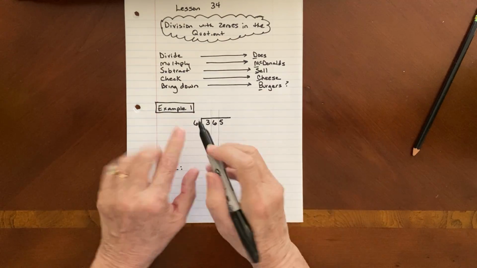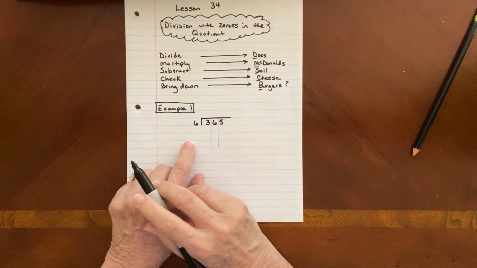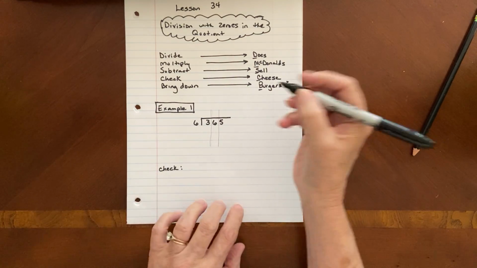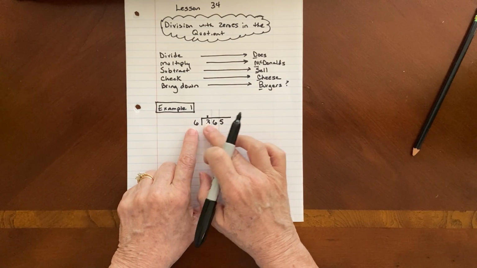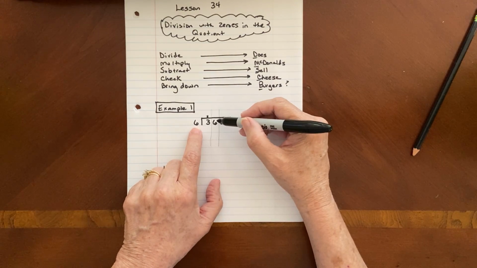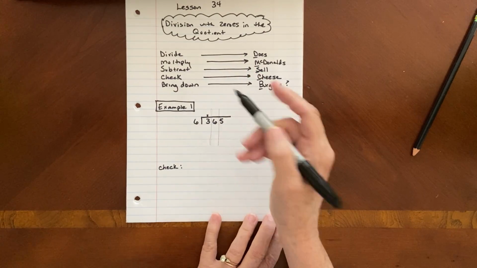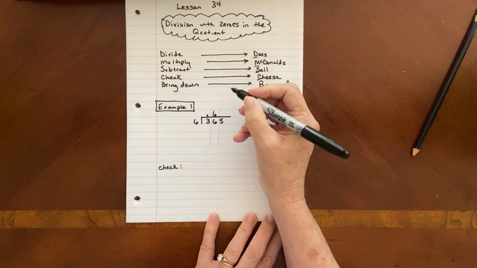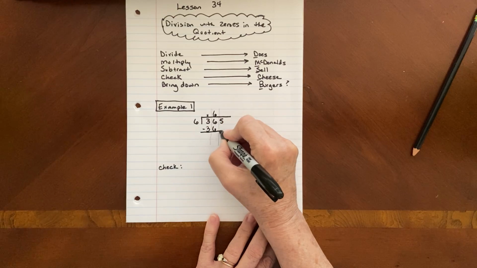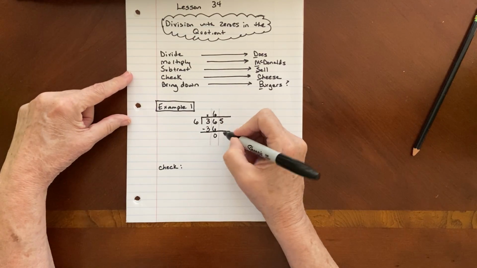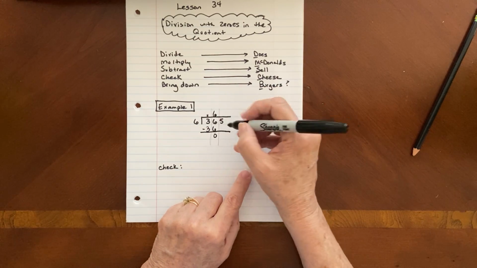Okay, so I'm going to do the same thing. I'm going to divide. Well, can I divide 3 by 6? No, 6 won't go into 3 evenly, will it? So I'm going to go ahead and put a little X there. So now I can move over to my next place value, and I can say, will 6 go into 36? Oh yes, it will go 6 times. So I've divided. Now I'm going to multiply. 6 times 6 is 36. I'm going to subtract. I'm going to check. Is 0 less than 6? Yes, so that means that's correct. And now I can bring down.